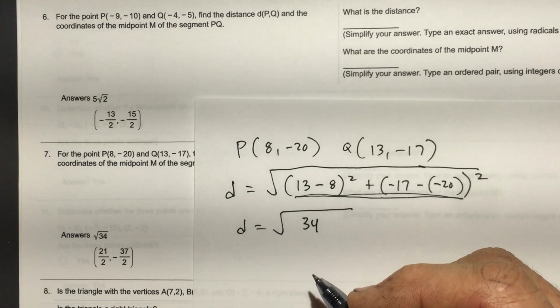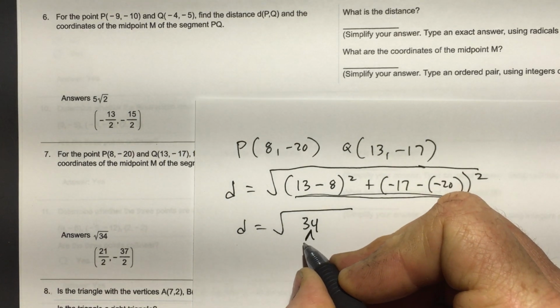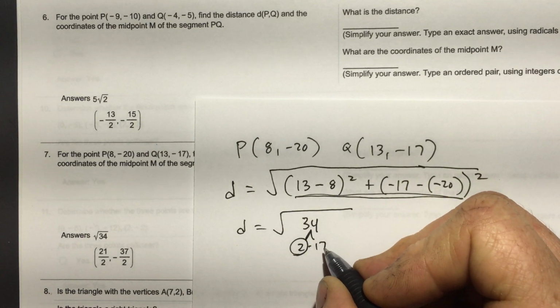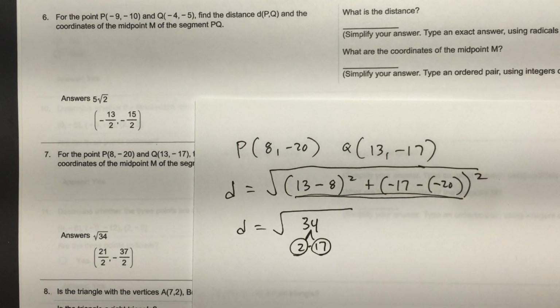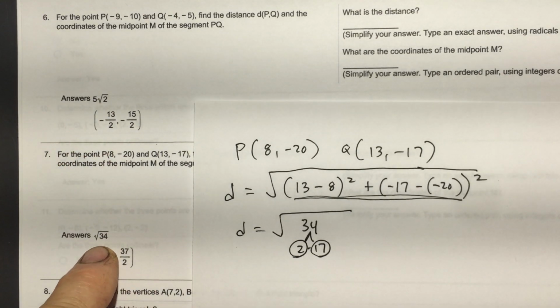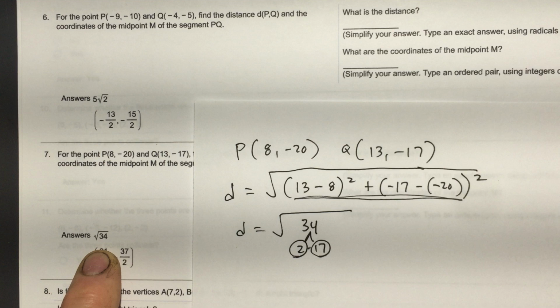Okay, now that's not a perfect square, so I see if it breaks down. So 34 is 2 times 17, circle the 2, and 17, gosh, it won't break down either. So I don't have any pairs coming out, so it's just radical 34. And you can see right there, that's what we had, radical 34.